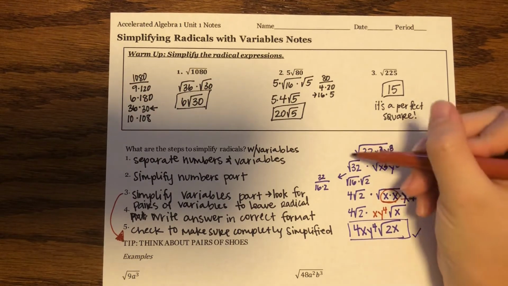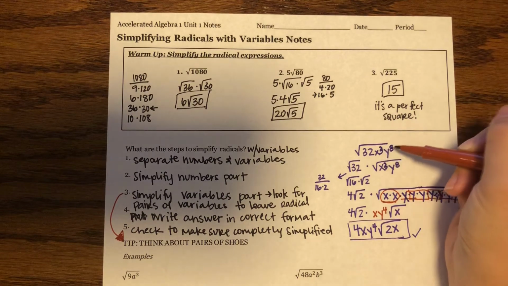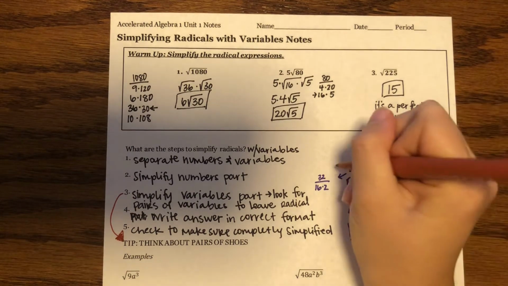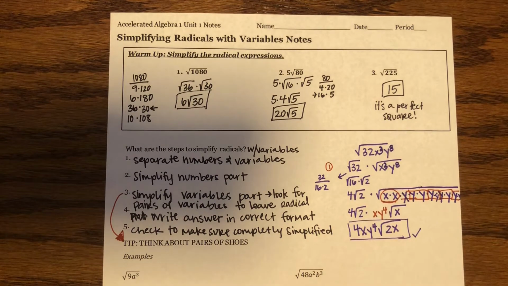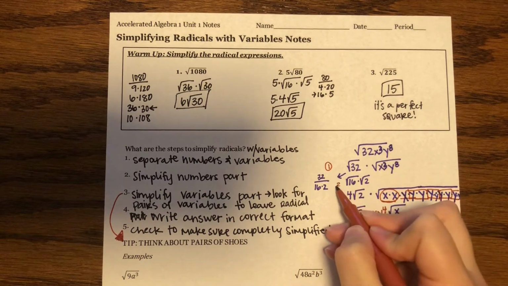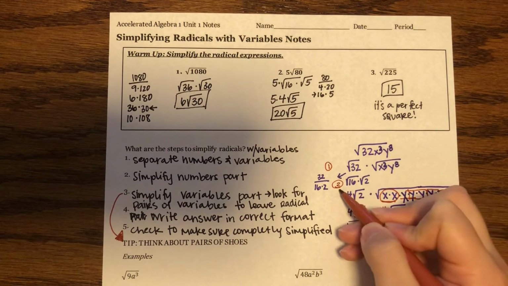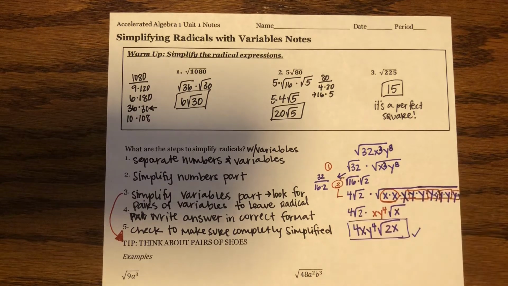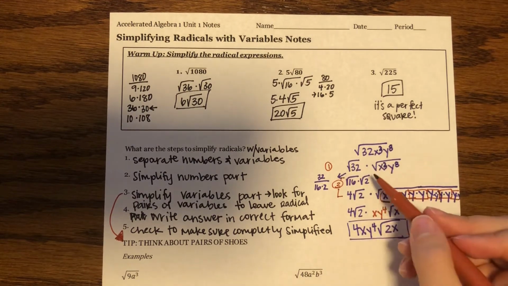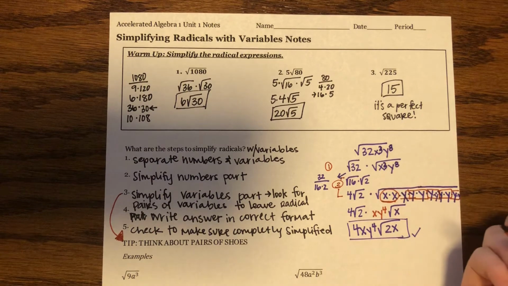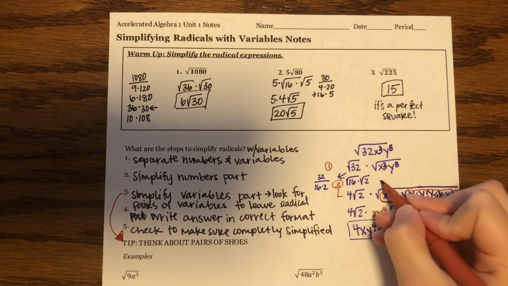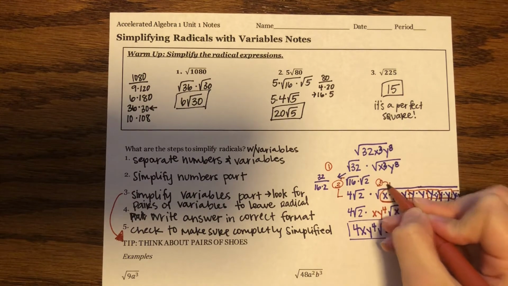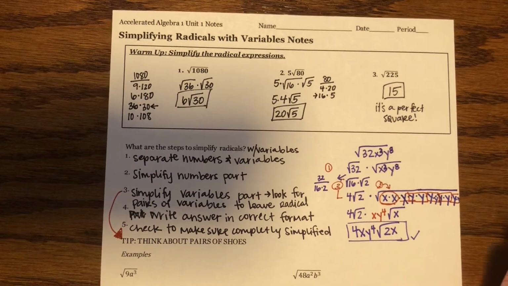So we're given square root of 32 times x cubed y to the 8th. So our first step is here. We separated our numbers and our variables. Okay, and then we simplified our numbers part to go here. So square root of 32 is square root of 16 times the square root of 2, so it's 4 square root of 2. And then I started simplifying my variables part.